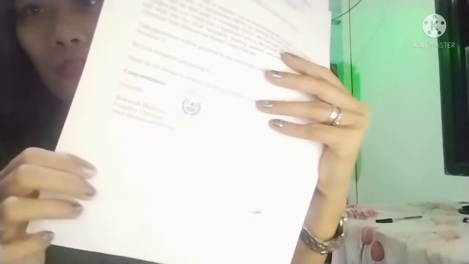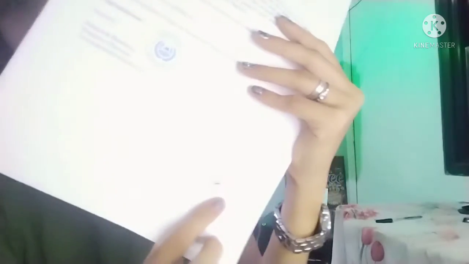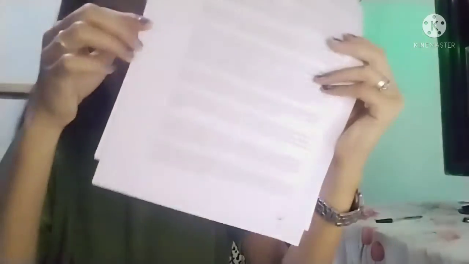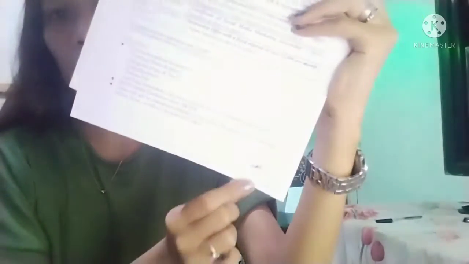This is the first page, and I have my signature there. This is the second page. My signature is there. The third page. That's my signature. And the last page, that's my signature.